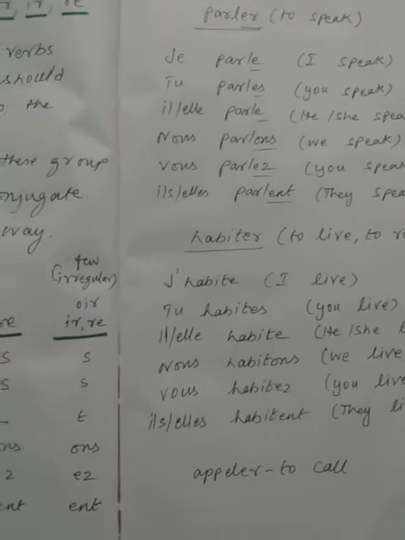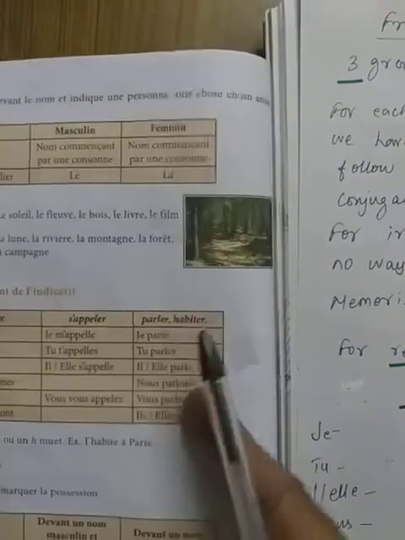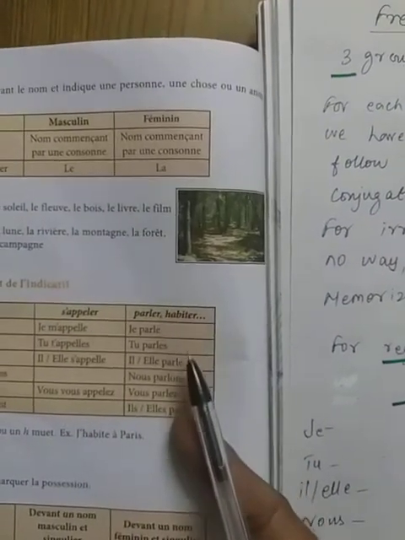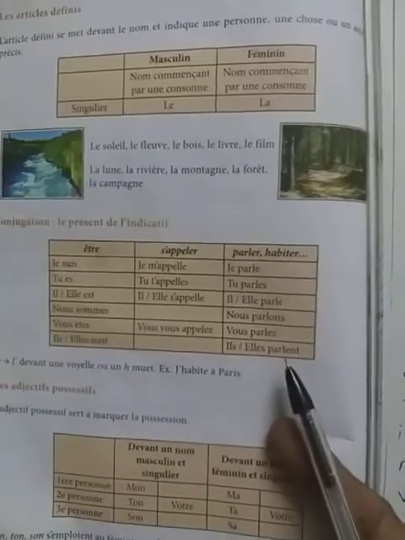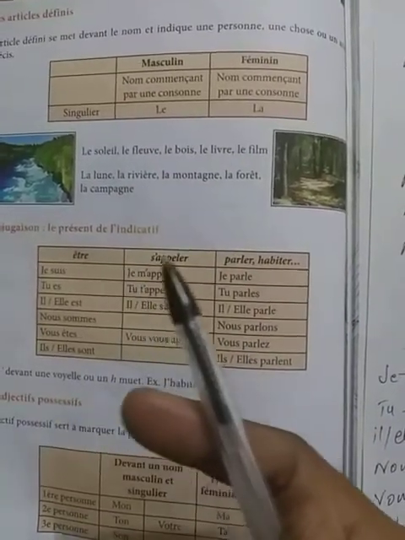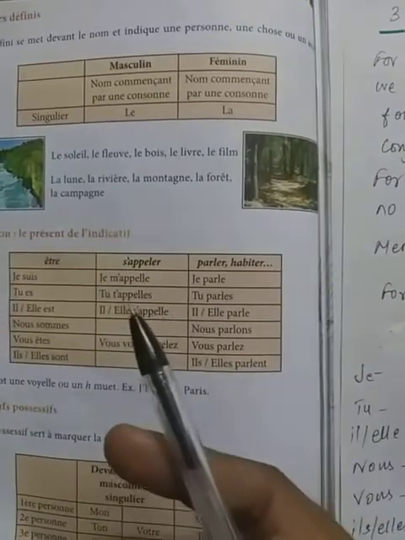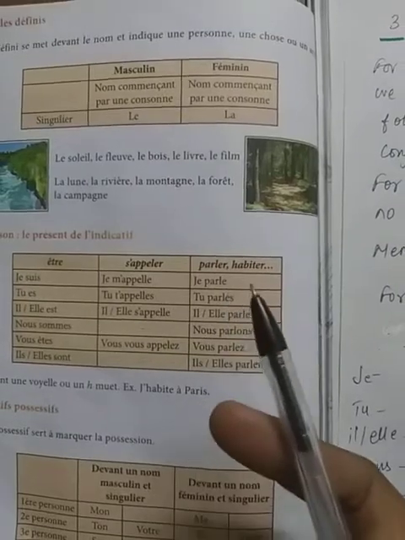Next verb, what is given in the text? See here, after parler, the verb habiter is given, but the conjugation is not given here. For the parler verb only, the present tense conjugation is given. The verb habiter, and appeler, is also an ER verb. Like this only, you have to follow for these verbs also.